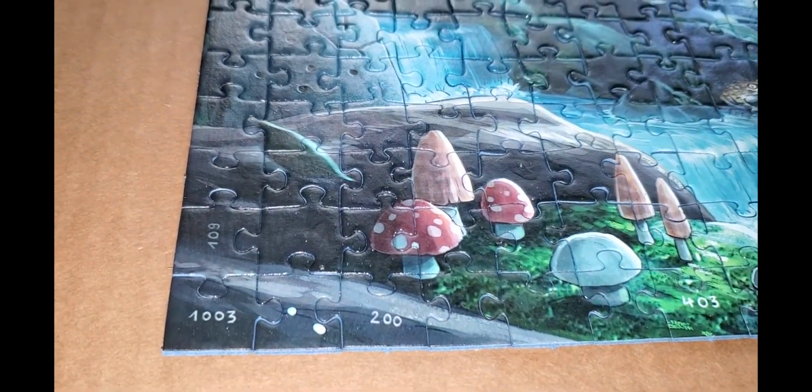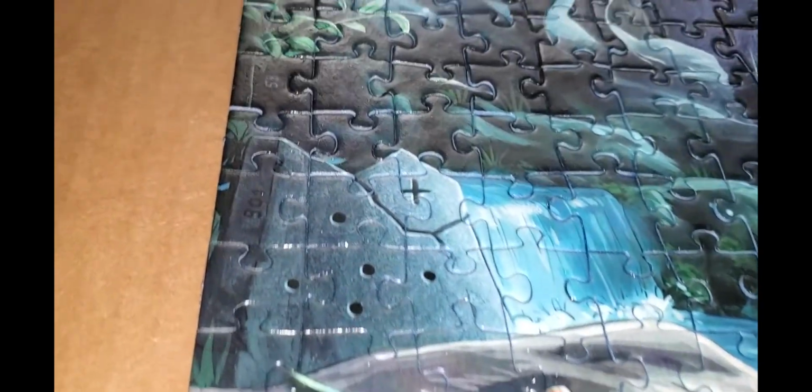As you can see, there are numbers in the borders.